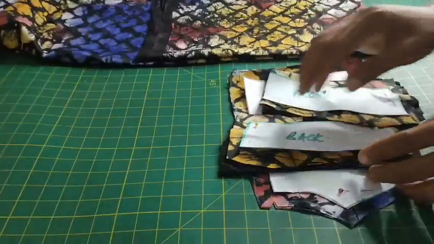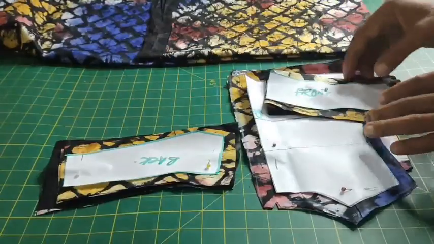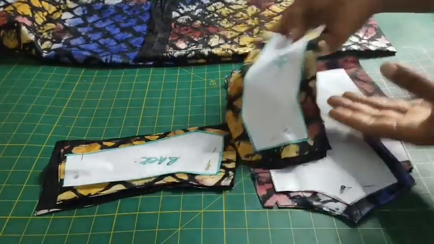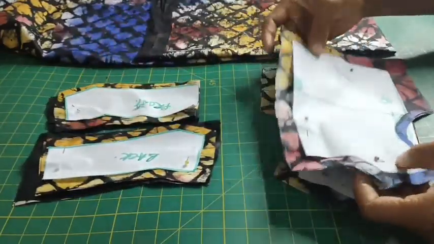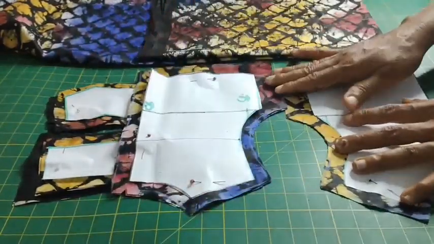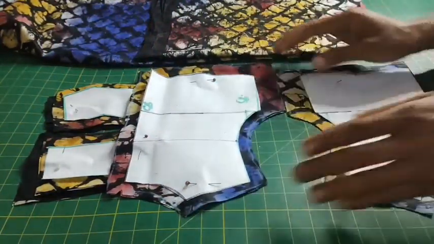So these are pattern pieces. This is the cape. I cut it together with the lining I'll use and turn it up, and this is the front. The front is cut on fold, remember? So this is the back, and this is the front. On the side, I added 1 inch allowance, and on the other side, I added 0.5 allowance.